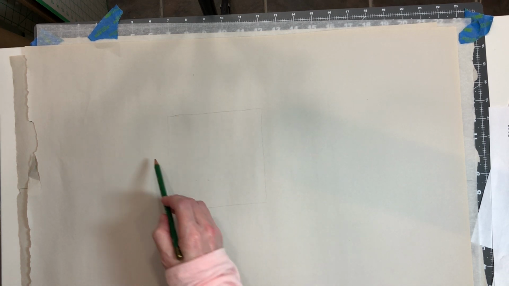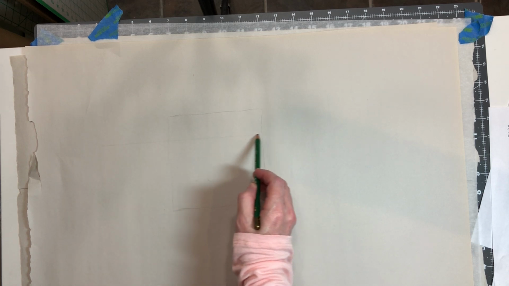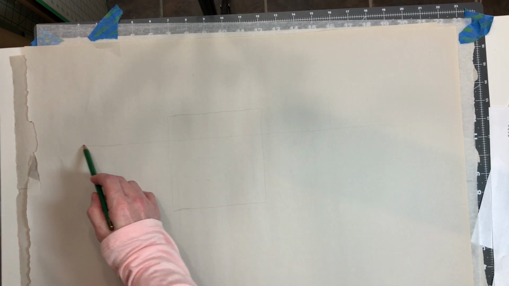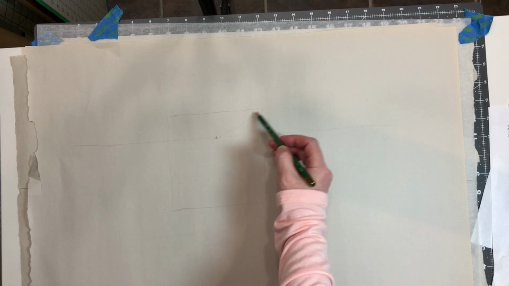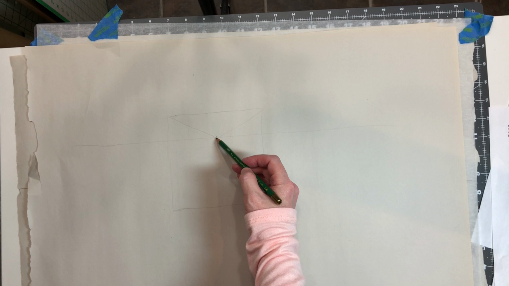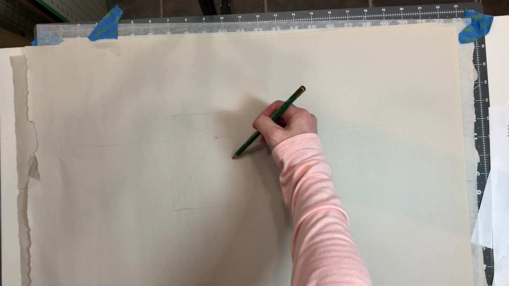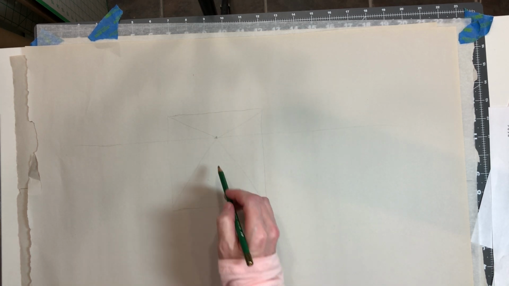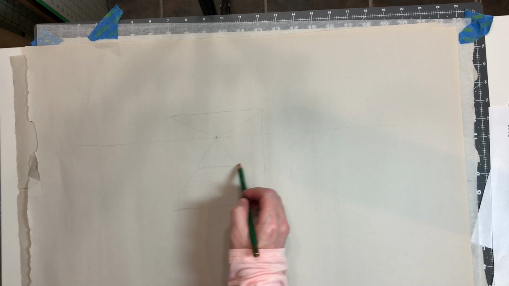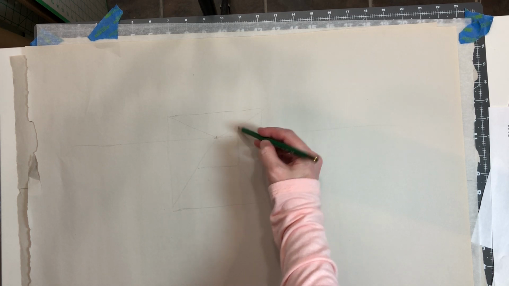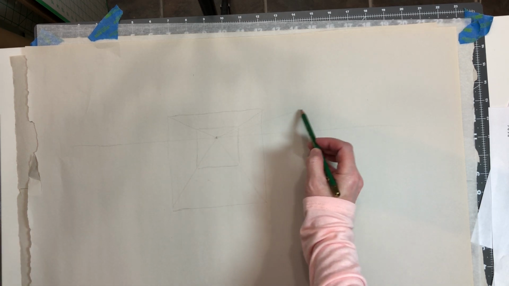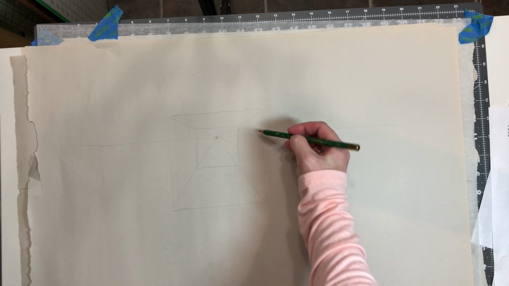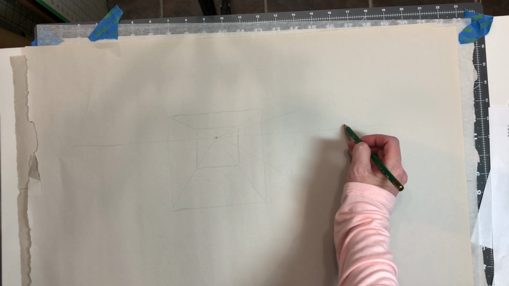So I draw my square, my horizon line, vanishing point, draw to the corners, back wall, and then I can start putting things in. And I did that very quickly.